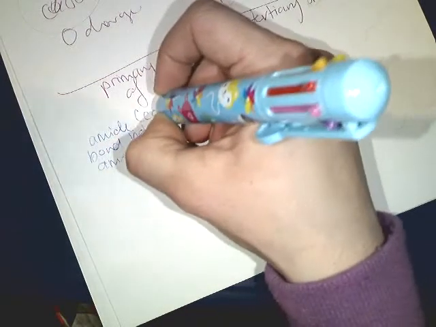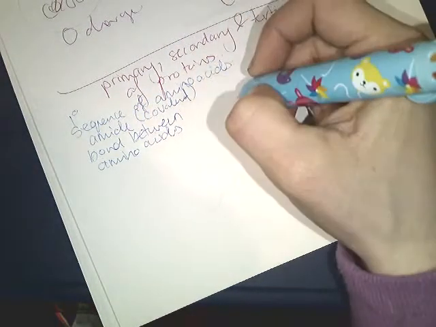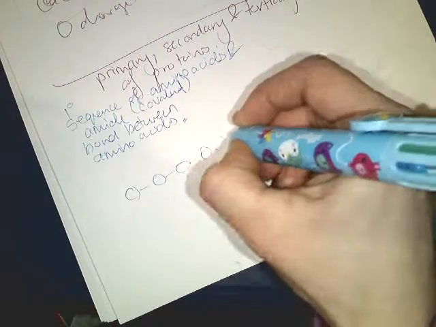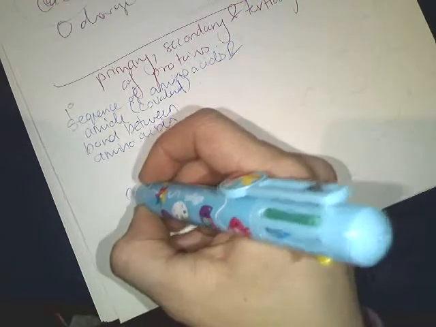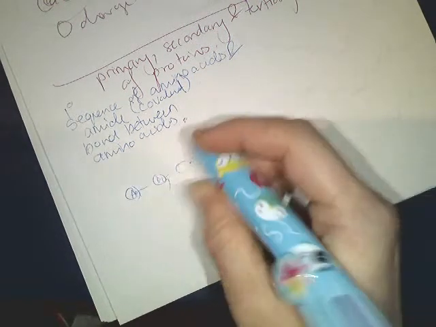Your amide bond is covalent in nature. So this is primary. It talks about the sequence of amino acids and the amide bond between them. Okay, so the primary structure is simply this, the sequence of amino acids, whatever this is, alanine, glycine, etc., and the amide bond between them.